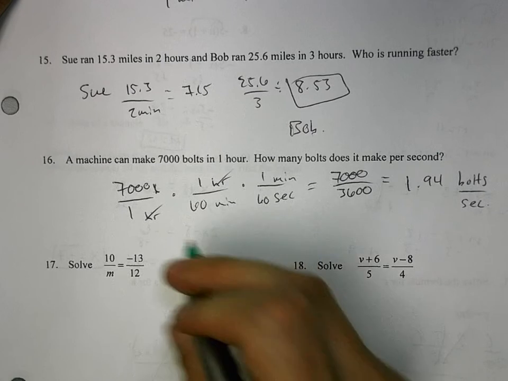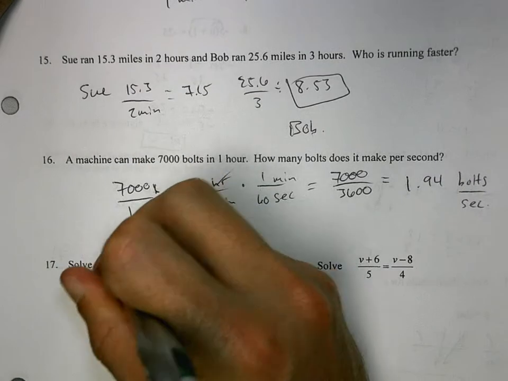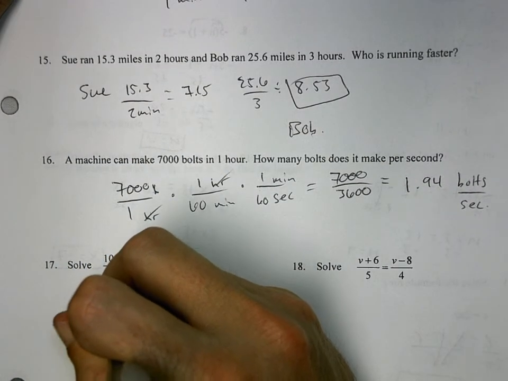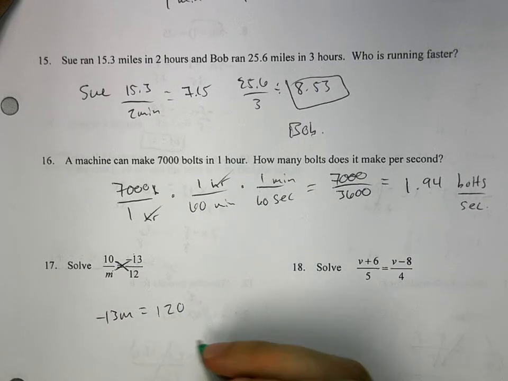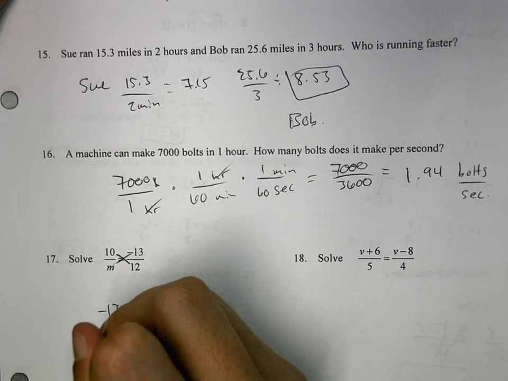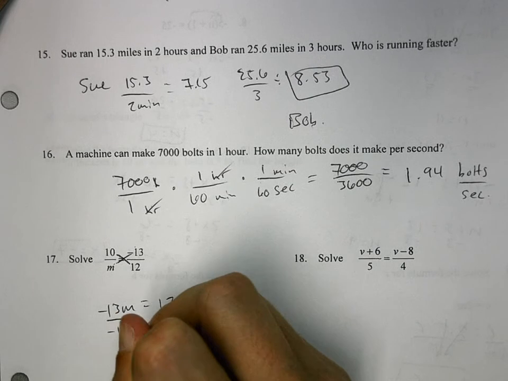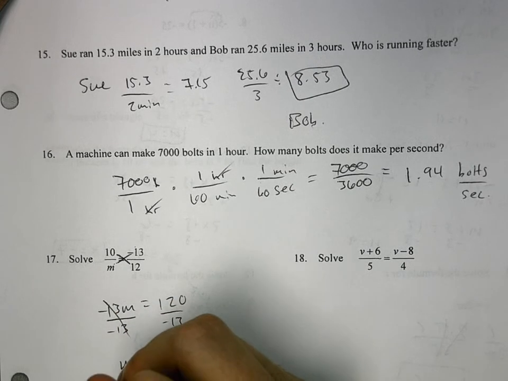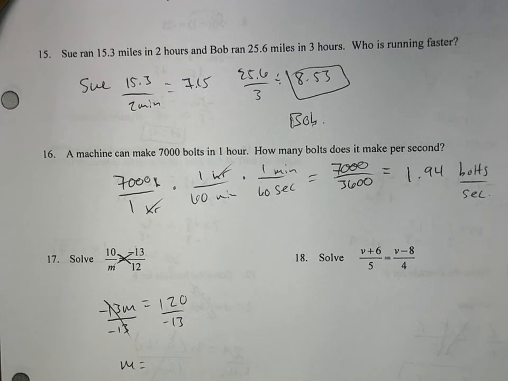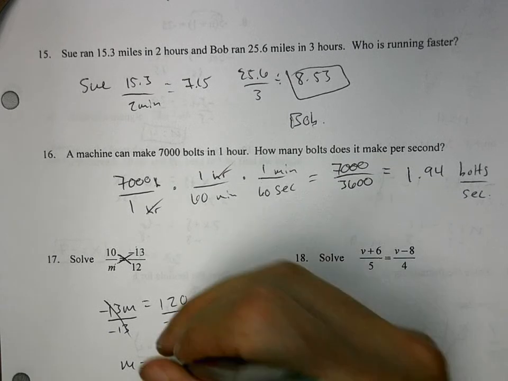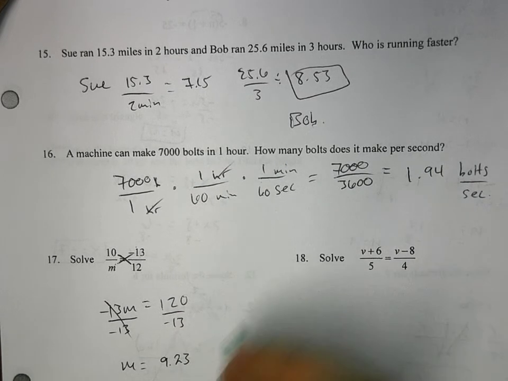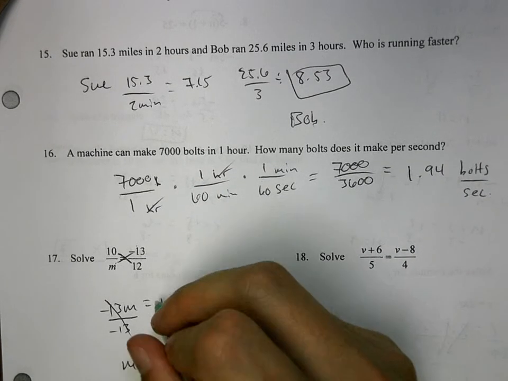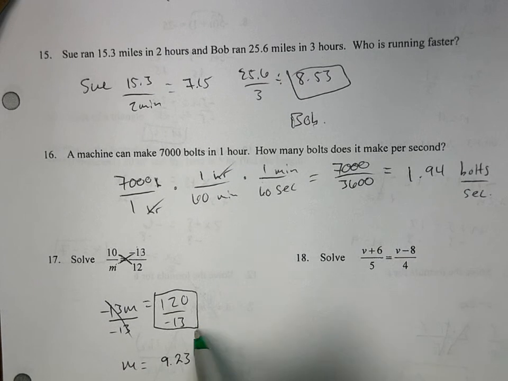These are called proportions, so you just cross multiply. Negative 13 times n is negative 13n. 10 times 12, that's 120. And to get n by itself, we're going to divide each side by negative 13. So we get n equals 9.23. If you want to leave it as an improper fraction, that's fine. I'm okay with leaving it like this.